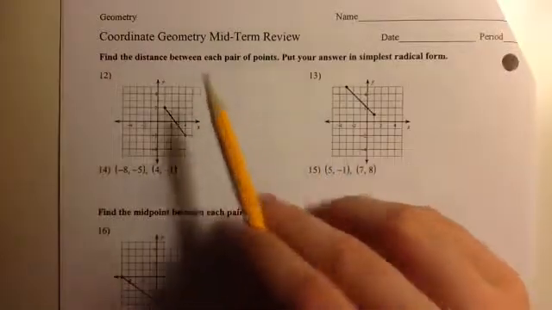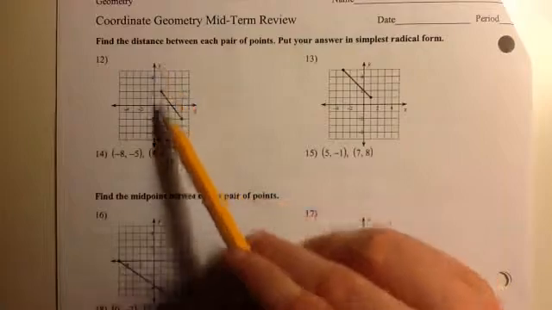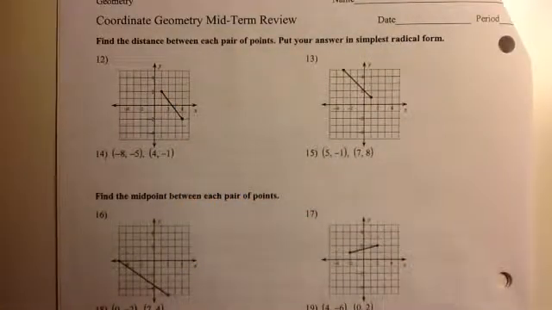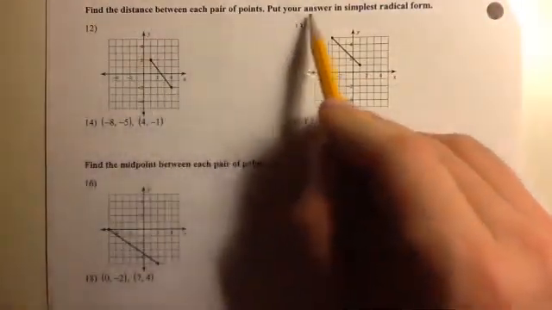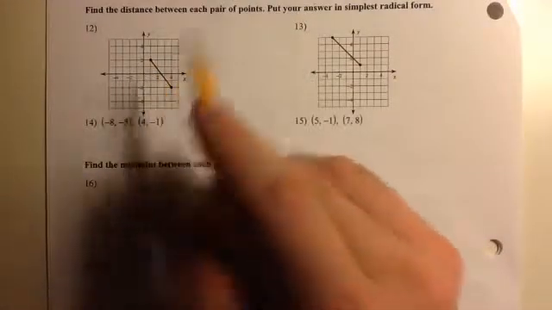Take a look at the last page here, Coordinate Geometry Midterm Review. For all these problems, I'm going to do the even problems without using a formula, and the odd problems using a formula. Here we go. Find the distance between each pair of points, put your answer in simplest radical form. Number 12 I will do without using a formula.